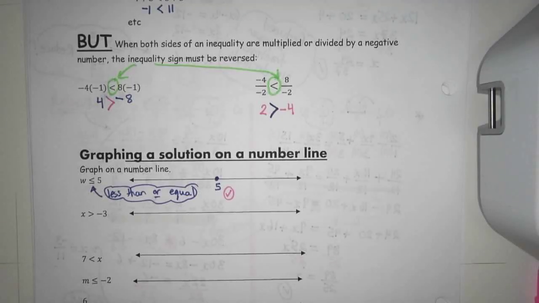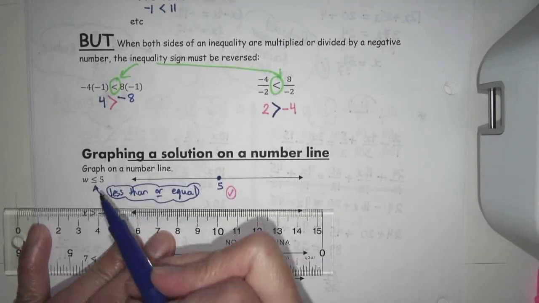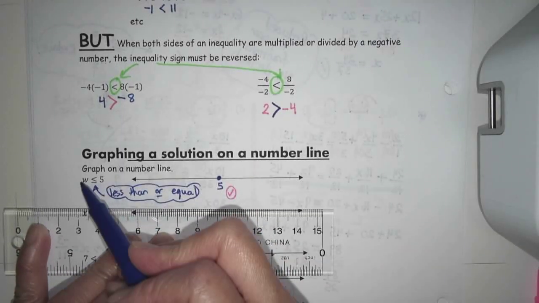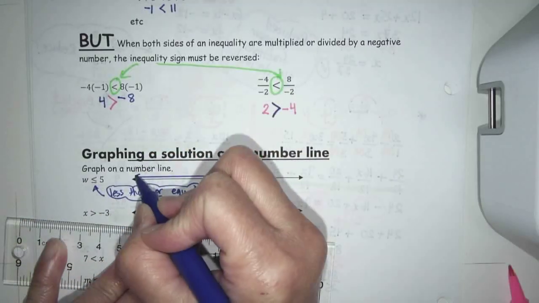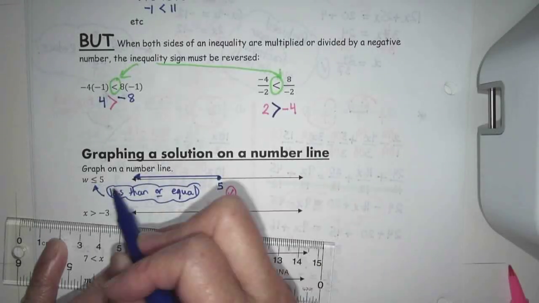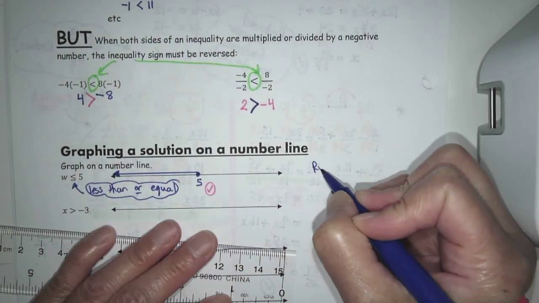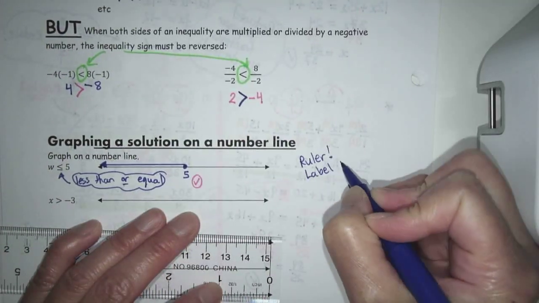So less than means that we're going to head to the left. So we're going to go like this, to the left. Less than, so if it's closed towards the W, that means less than. So I'm drawing a line. I kind of draw it a little above, and then that way I can show it to the side. And I need you to use a ruler, okay? And I need you to label the point.